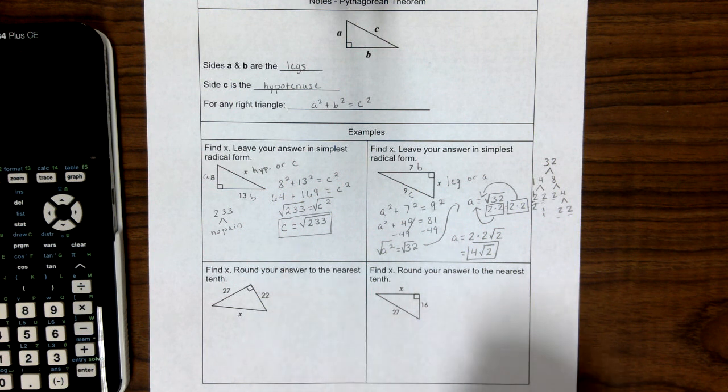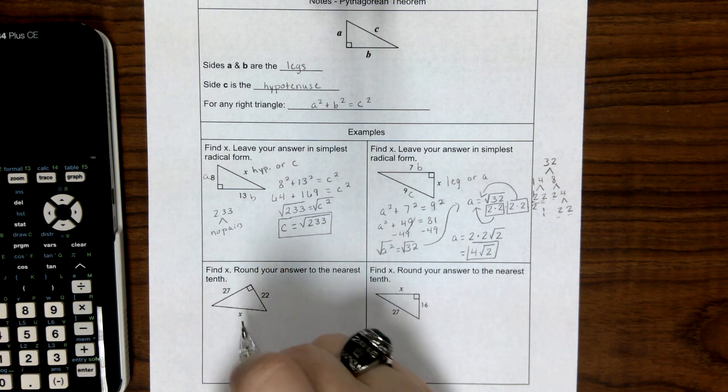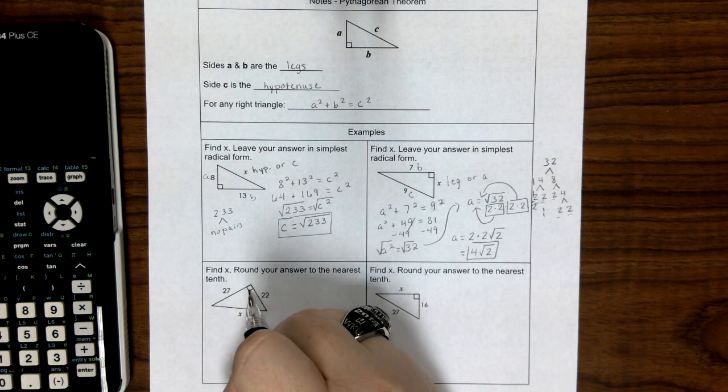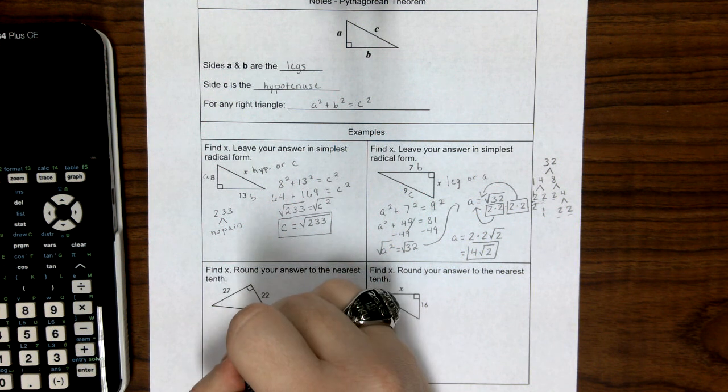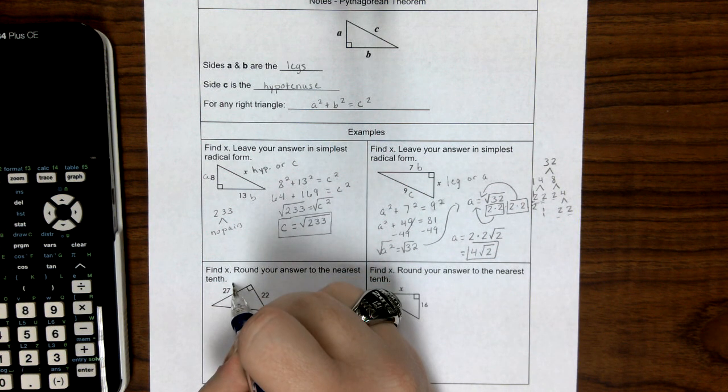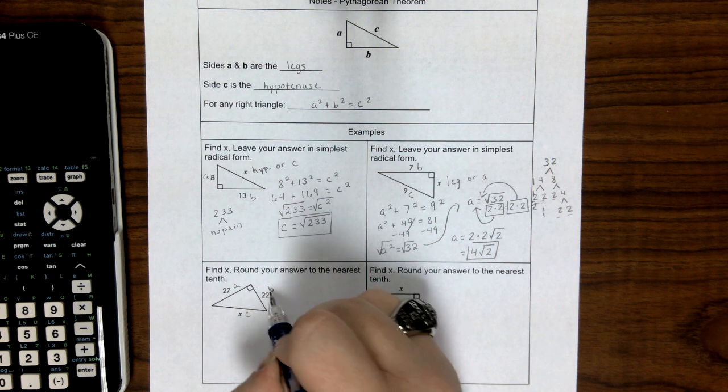That's not practical. So in more real world instances, you'll use decimals. But all right, x is right here. So look across the triangle. There's 90. So this is going to be the c value, the hypotenuse. So you can let this be a or b. It doesn't really matter.